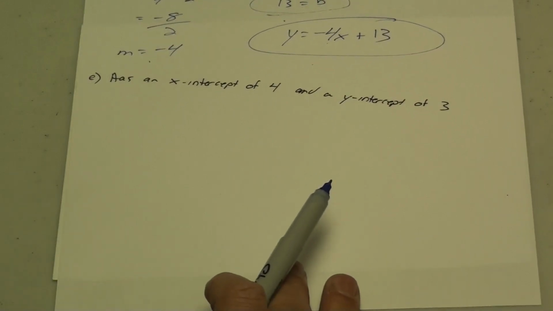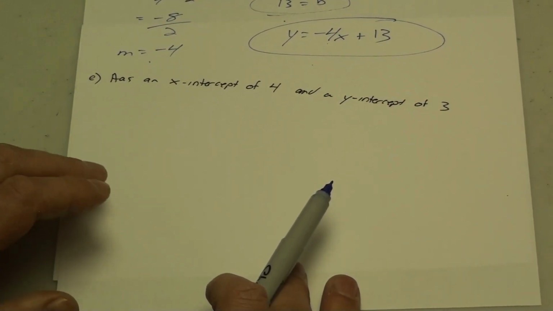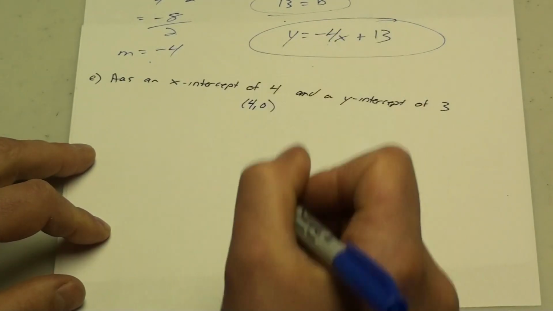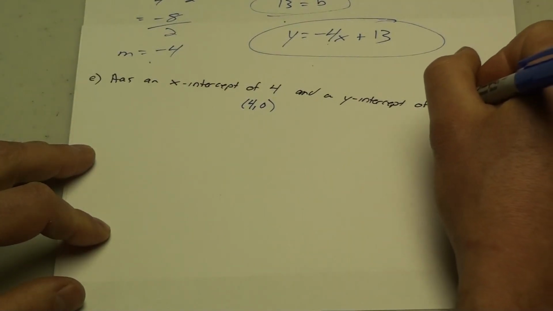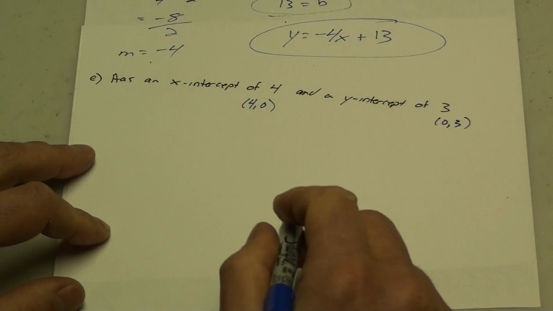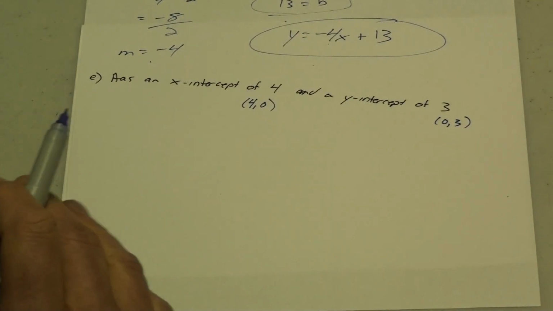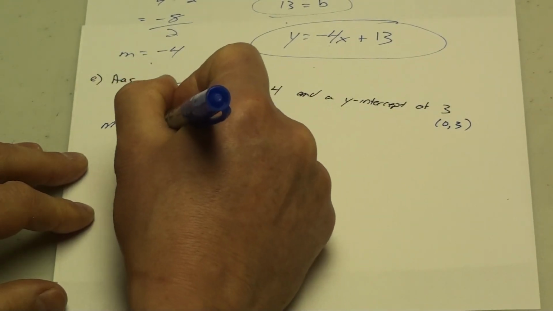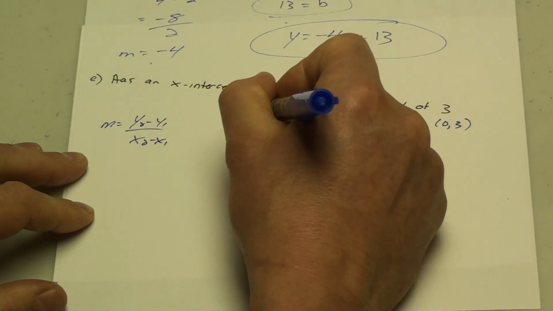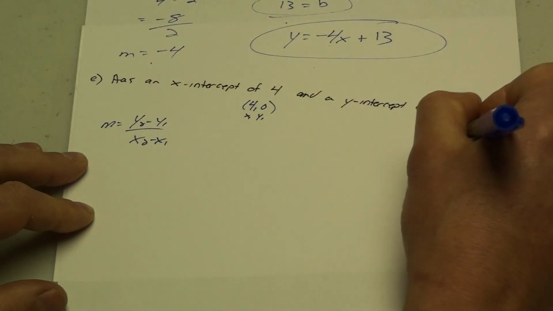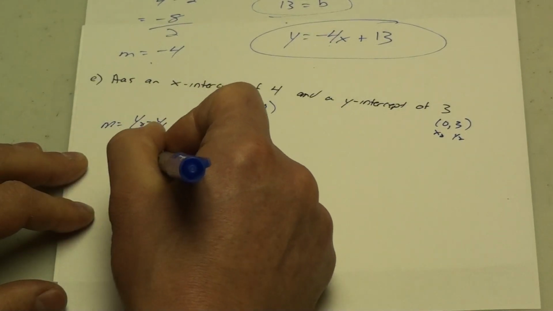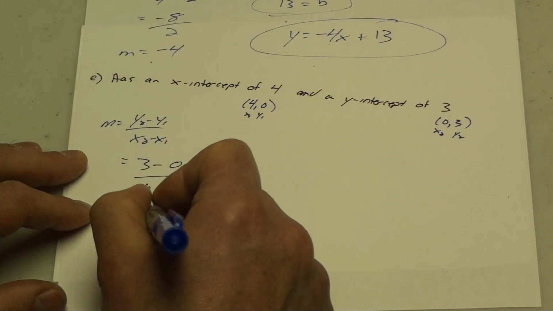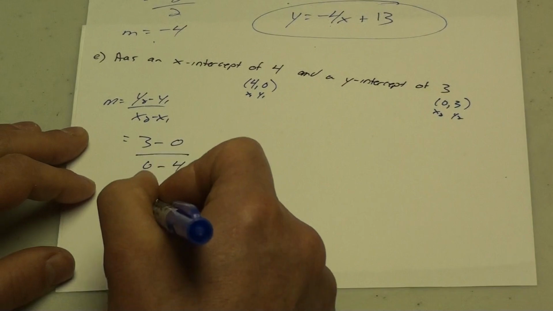So in the next question, has an x-intercept of 4 and a y-intercept of 3. Now x-intercept of 4 is really the coordinate 4, 0. And a y-intercept of 3 is really the coordinate 0, 3. Okay? And so I'm going to do the same steps as I previously did. So I need to figure out my slope, y2 minus y1 divided by x2 minus x1. Label my points, x1, y1, x2, y2. Sub the points in, 3 minus 0 over 0 minus 4. That will give me 3 minus 0 is 3, 0 minus 4 is negative 4.